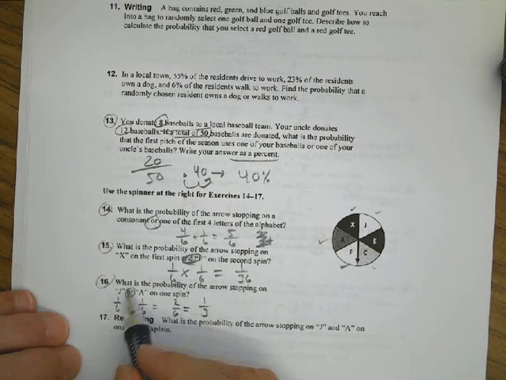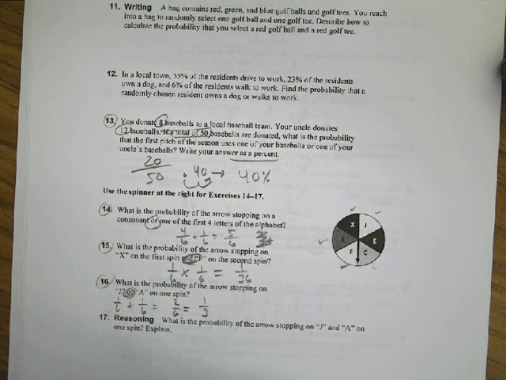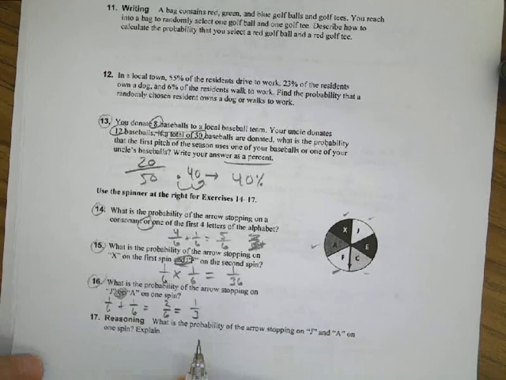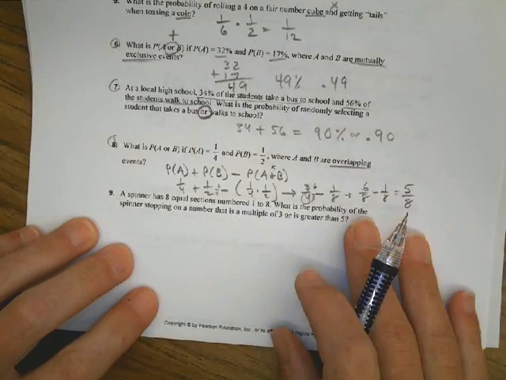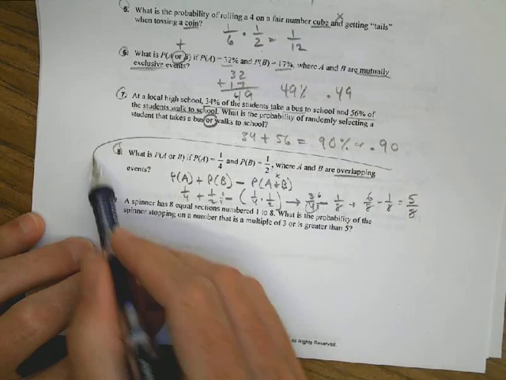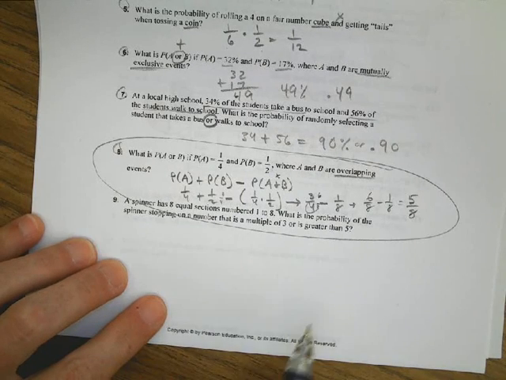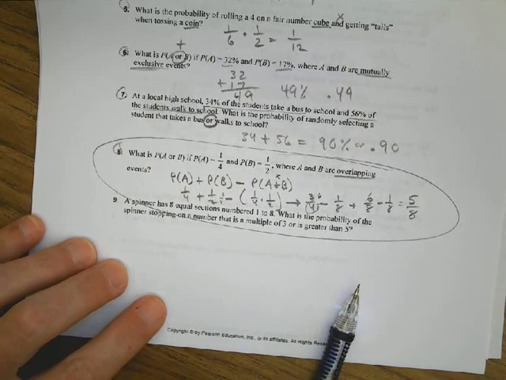So our keywords here are ands and ors, looking at mutually exclusive events, which means they are independent. And every once in a while they'll throw one in there that is a dependent type of event, like you saw on number 8. So make sure you pay attention to that overlapping one. That's the weird one in the whole thing. All right? Good luck. Hope that helps some.